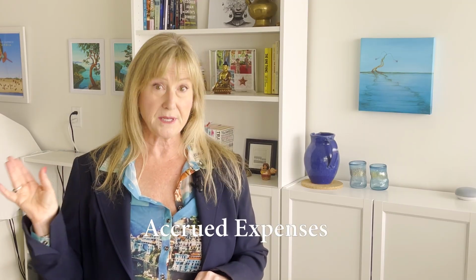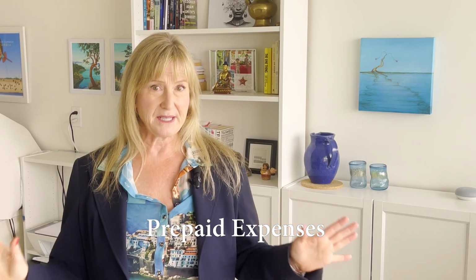Secondly, accrued expenses. This is something you record when you know you have expenses coming and have not received your bill or invoice from the supplier yet. You want to be sure to record the costs, but it's not accounts payable because you don't have the bill yet. Our third example is prepaid expenses.